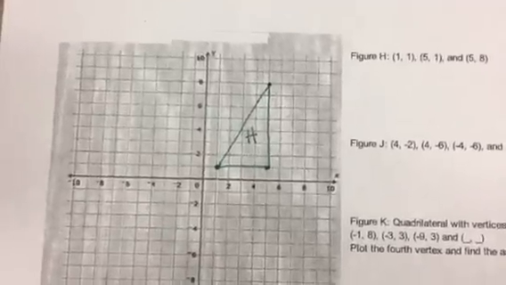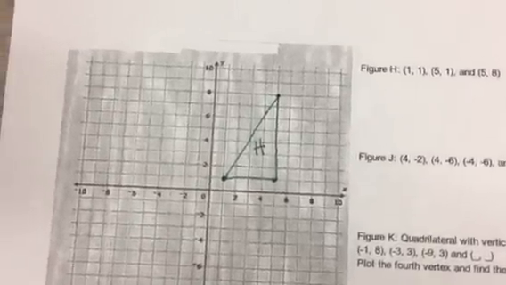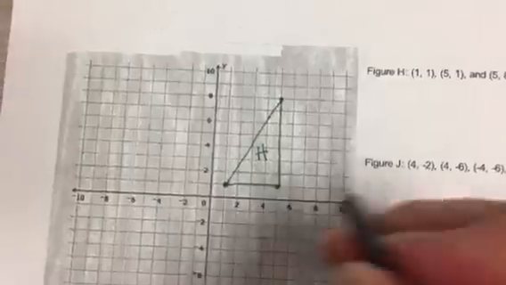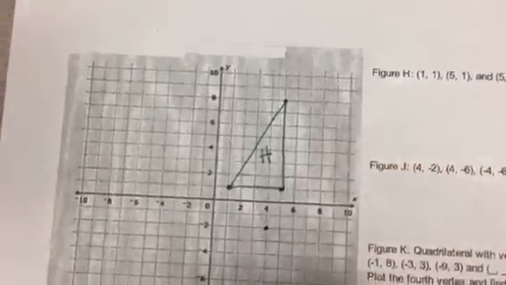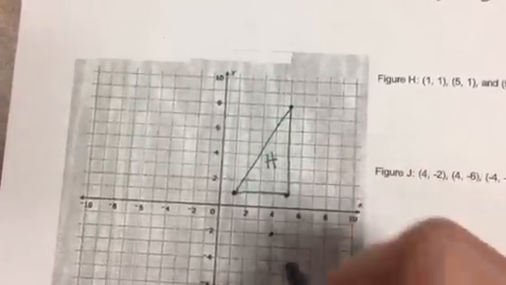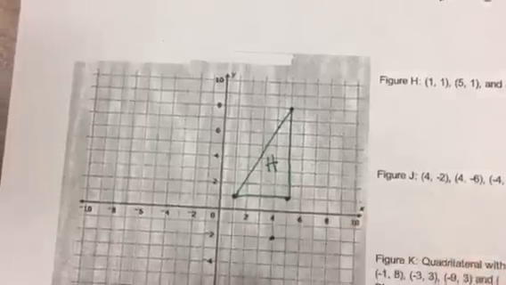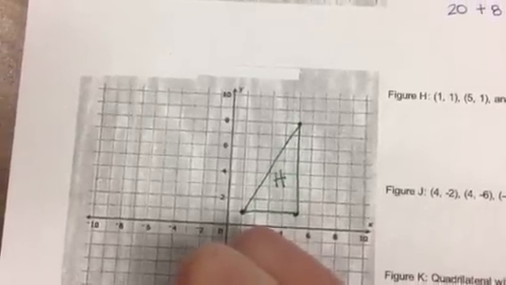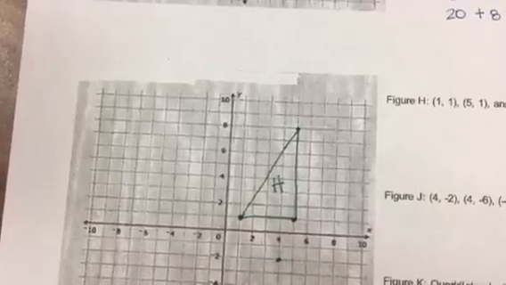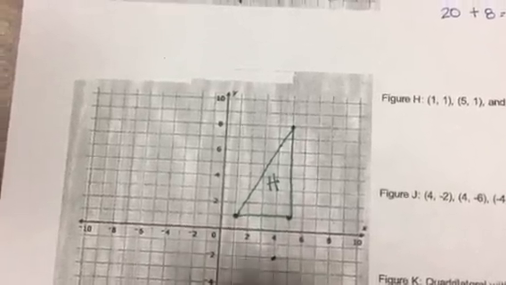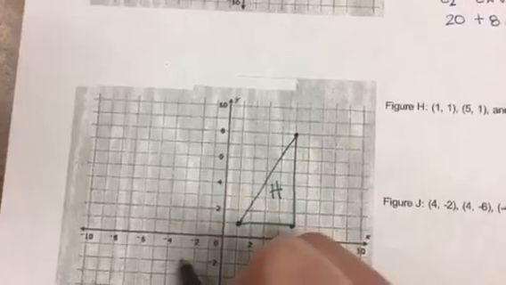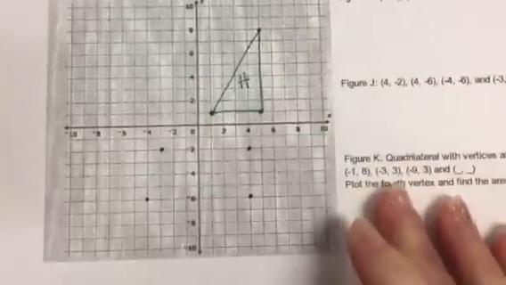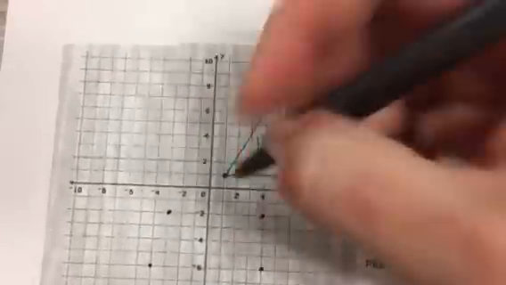And then we're going to do figure J next. So that one is 4, negative 2. And then 4, negative 6. And then negative 4, negative 6. And then negative 3, negative 2. So it doesn't take much to figure out that this one's going to be a trapezoid.